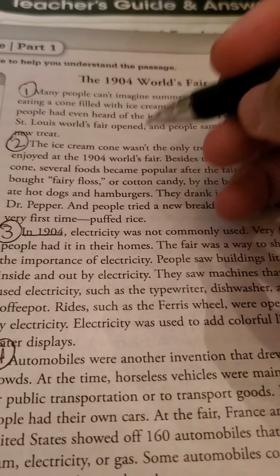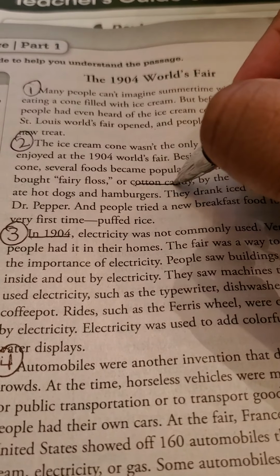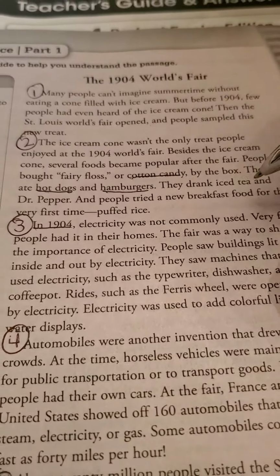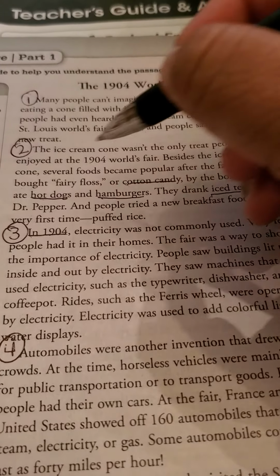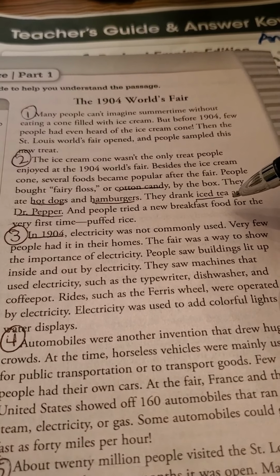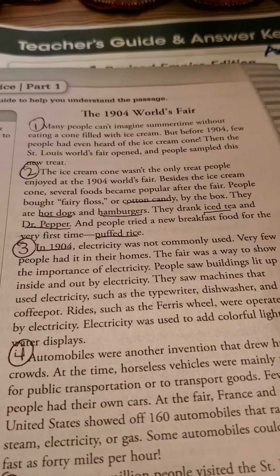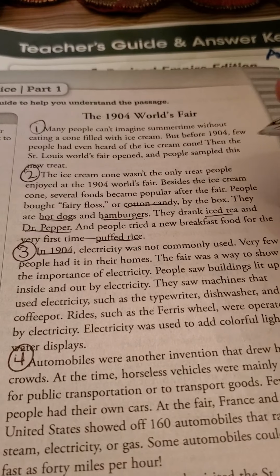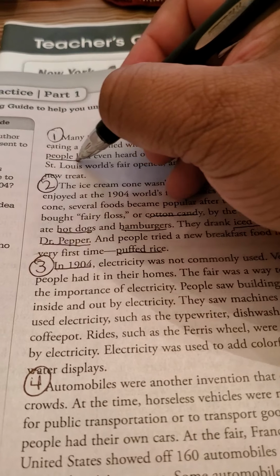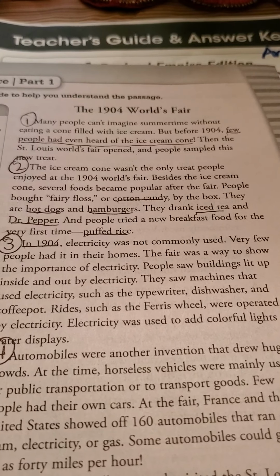For example, it talks about cotton candy, hot dogs, hamburgers, iced tea, Dr. Pepper, and people tried a new breakfast food for the very first time, puffed rice. And it even talked about how before 1904, very few people had even heard of the ice cream cone. This was one of the new inventions of the time.